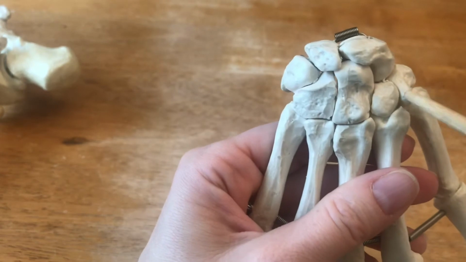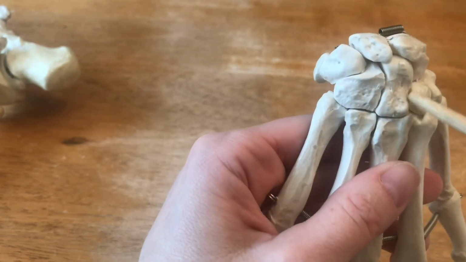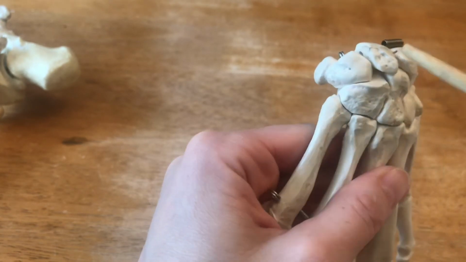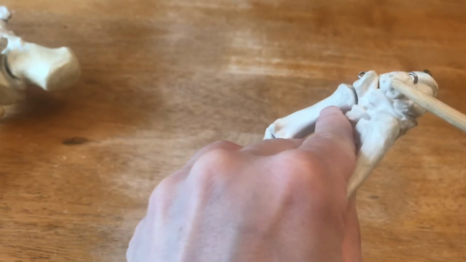Trapezium, trapezoid, capitate, hamate, triquetrum, pisiform.